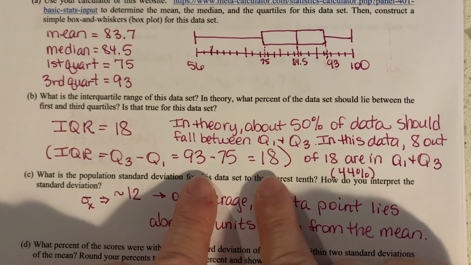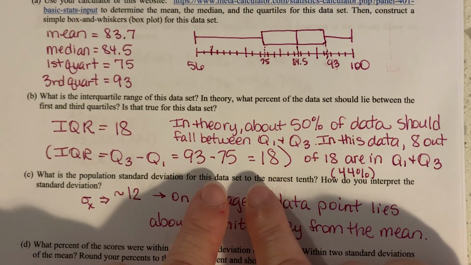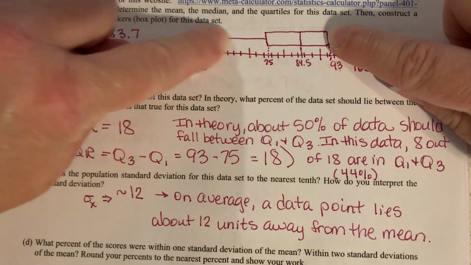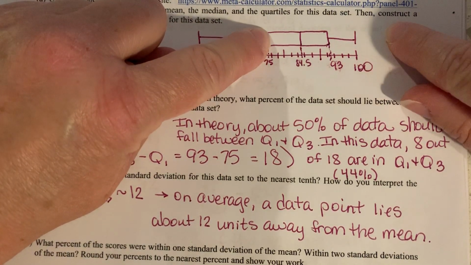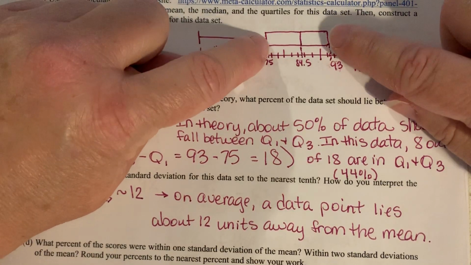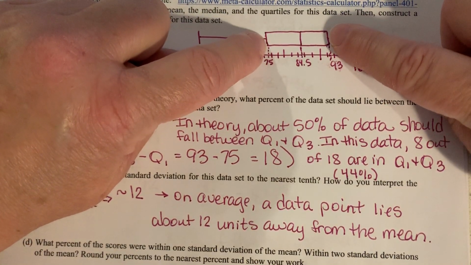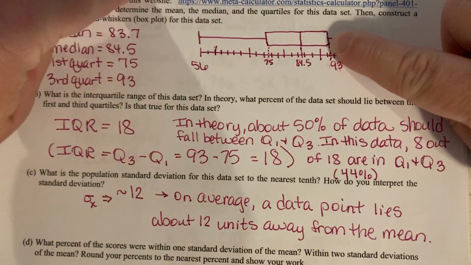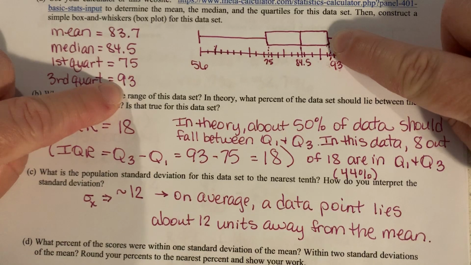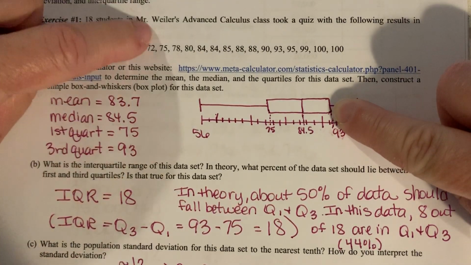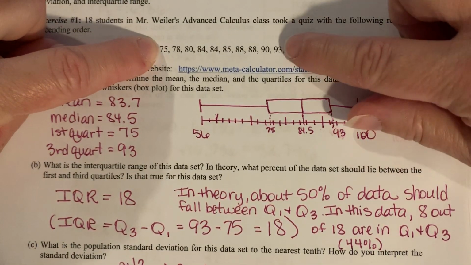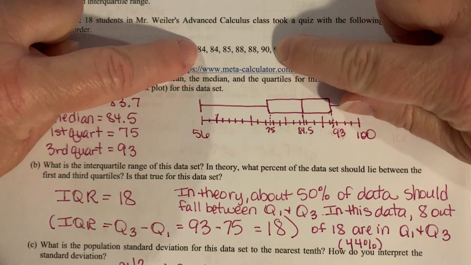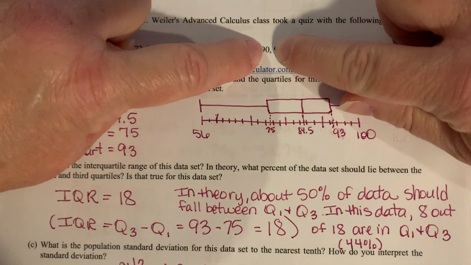So in theory, about 50% of your data, or about half of it, should fall inside this box, right? And then 1/4 should be below, and 1/4 of the data should be above. But 50% should fall within this, in theory. But in reality, there are 8 numbers in that list that are between 75 and 93. So if we go back up to the list, between 75 and 93, if you don't count those, there are 1, 2, 3, 4, 5, 6, 7, 8.